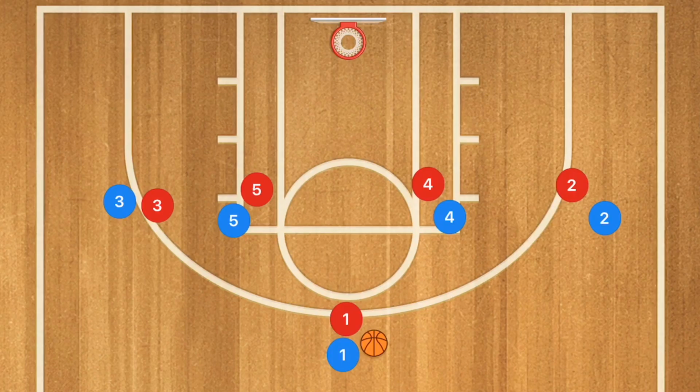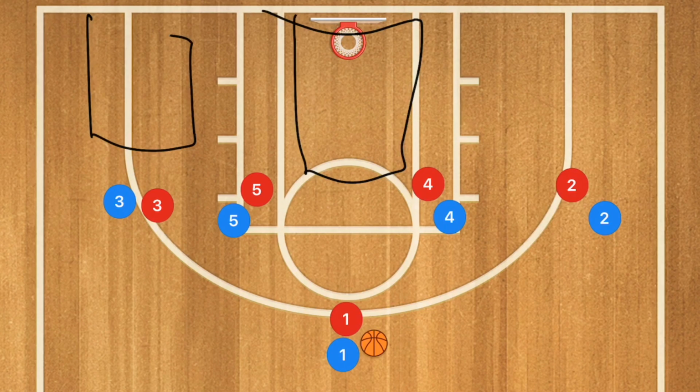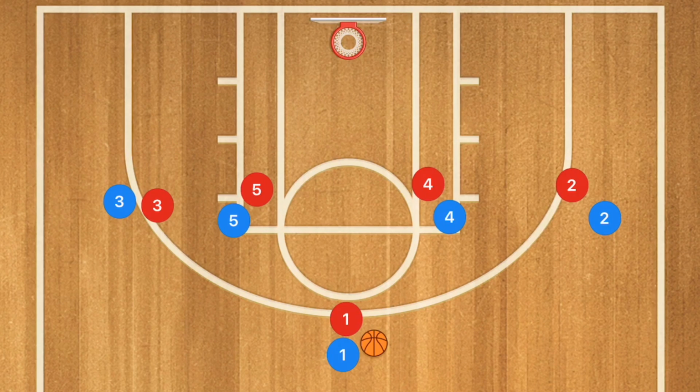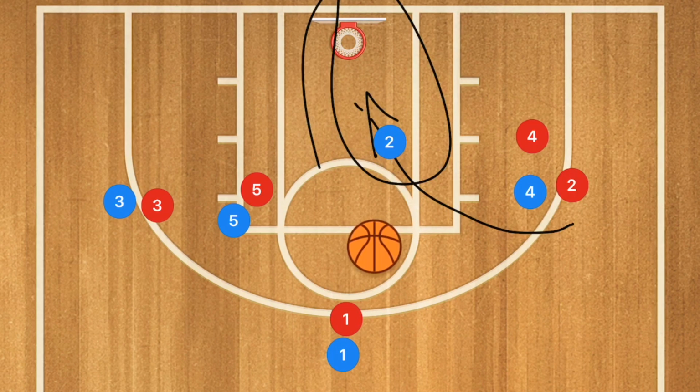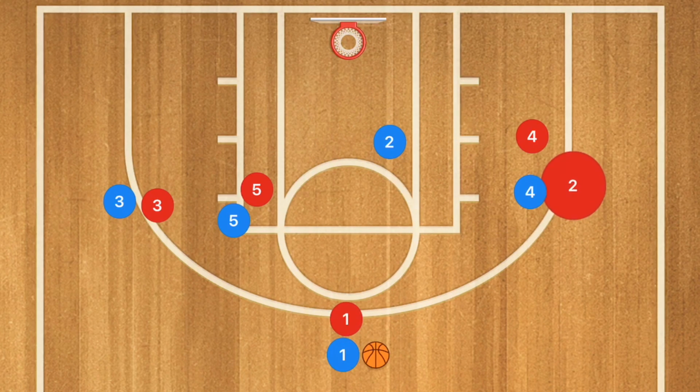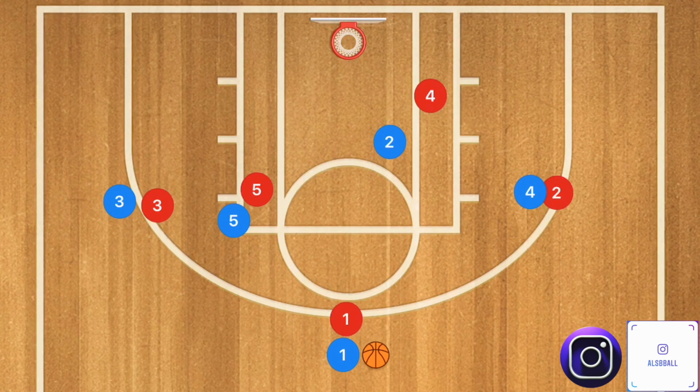Okay, so in this first play, what we're trying to do is set up two different options in the paint and possibly another option out on the wing. First, player 4 sets a screen for player 2. Player 2 uses that screen and cuts down towards the rim. If he's open, hit him up for a layup. If he is not open, let's say player 2 fought through or possibly player 4 switched off, there are two different options there on defense.